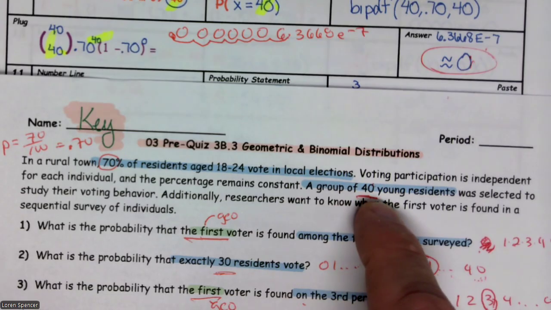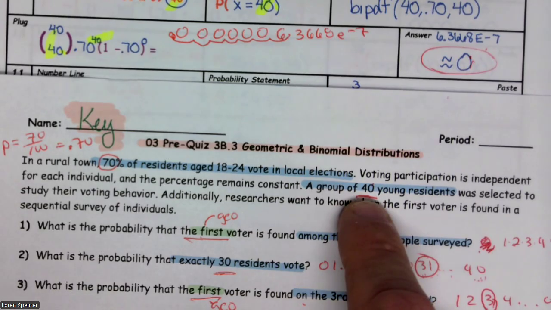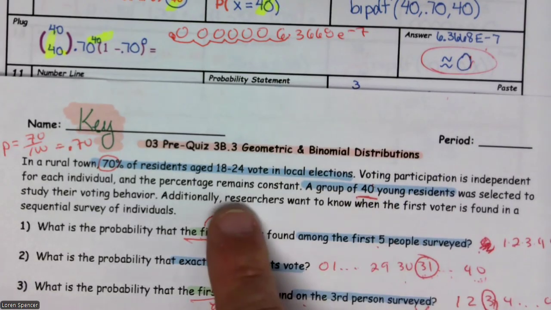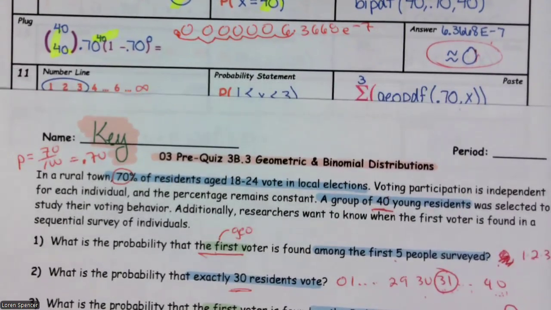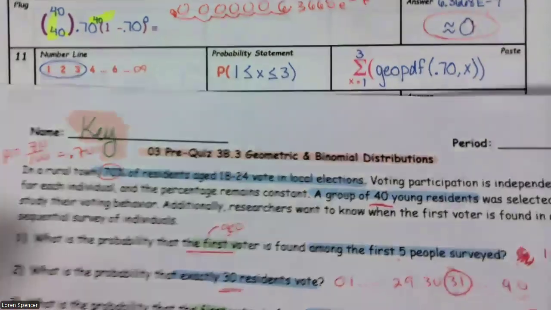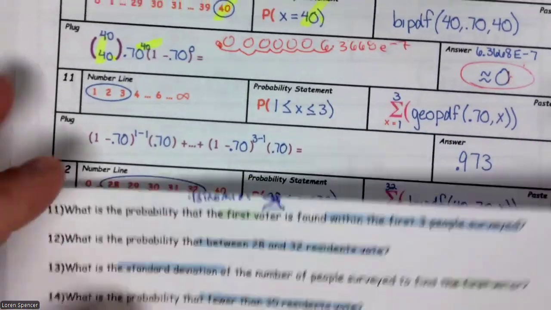A group of 40 young residents was selected to study their voting behavior. So that means we have a total group size of 40. That'll be important if we have a binomial. Okay, so going on to number 11.